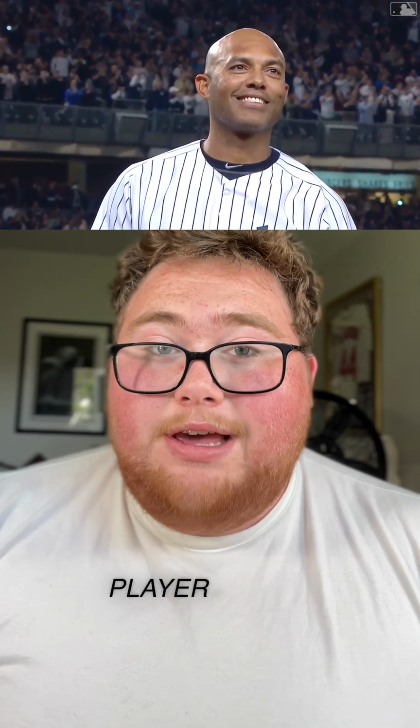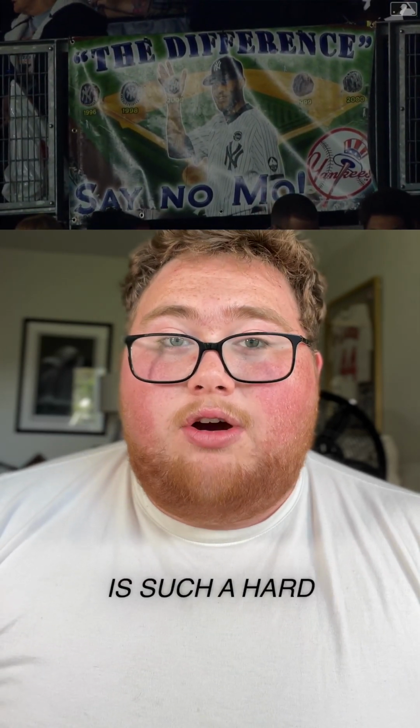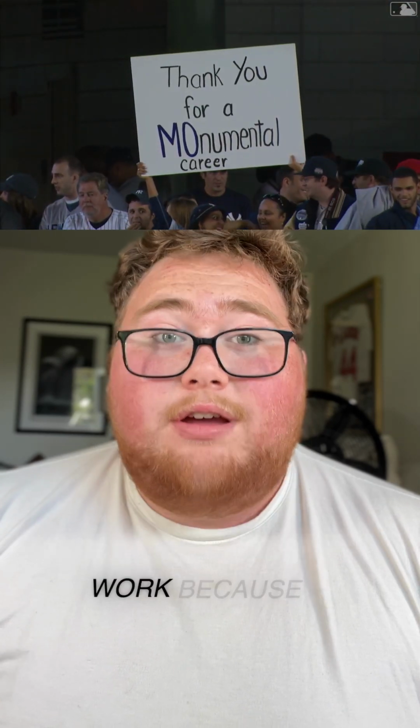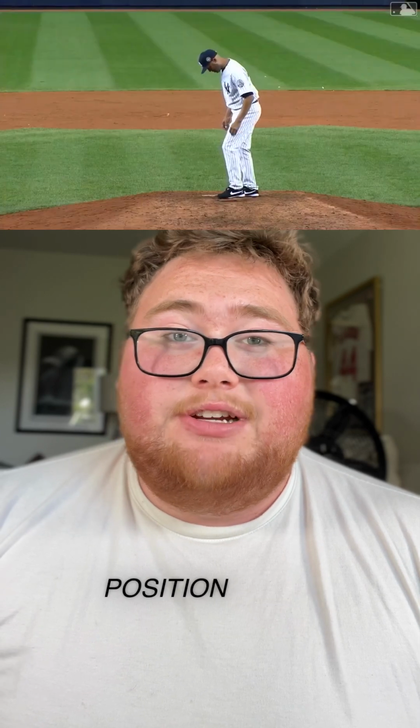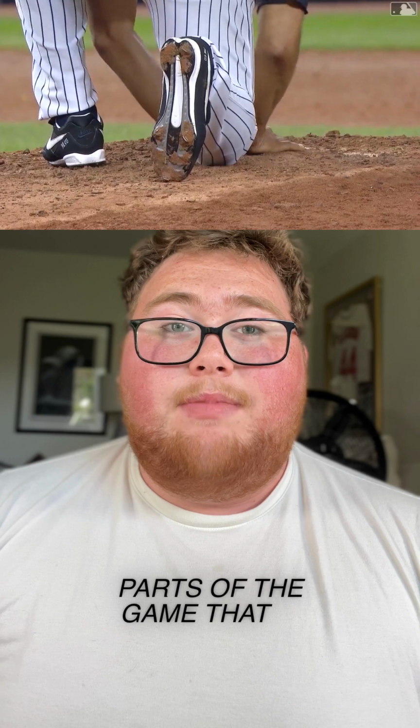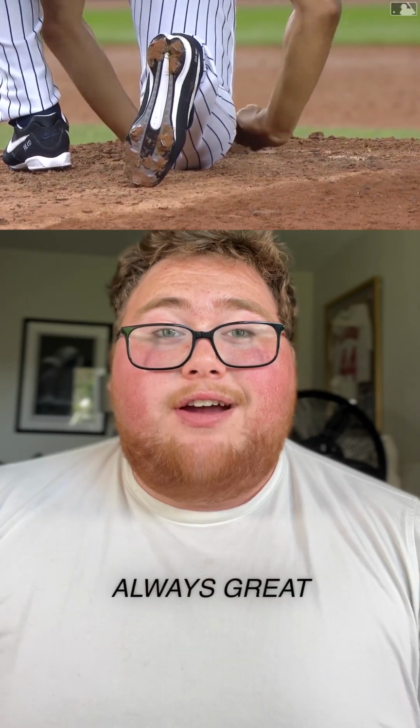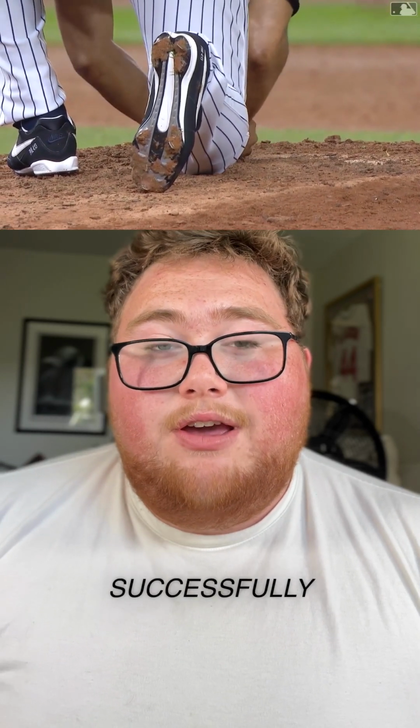It's a very special player on the team because it is such a hard position, and it is one of baseball's unique, great parts of the game that is super fun to watch. And always great because if a closer does his job successfully, you get a win.